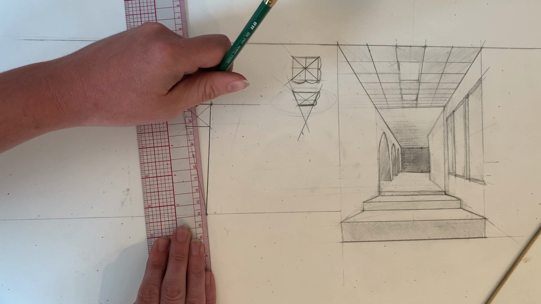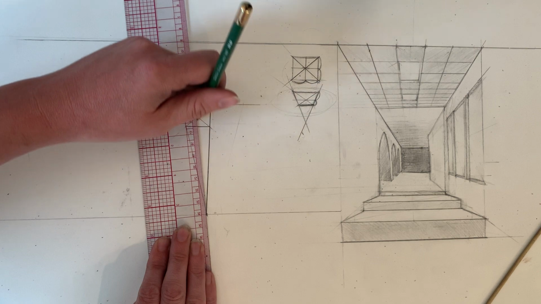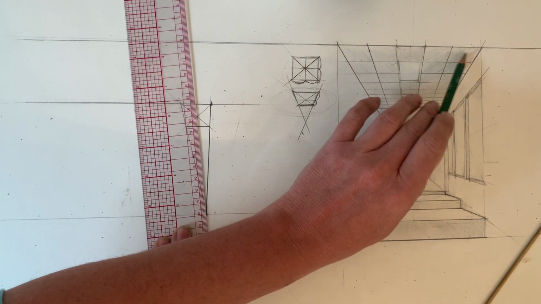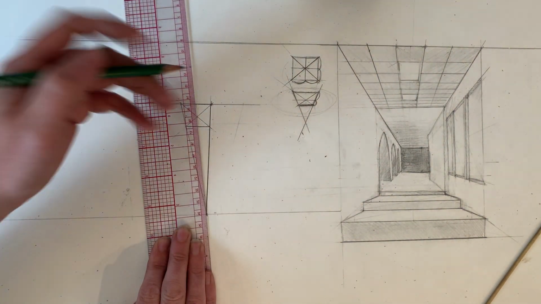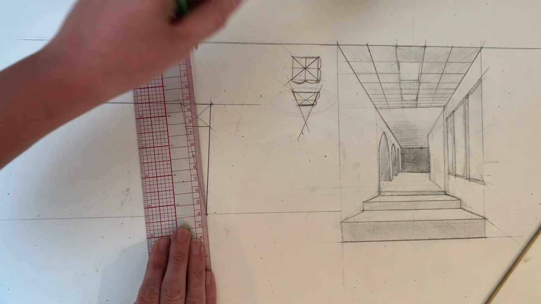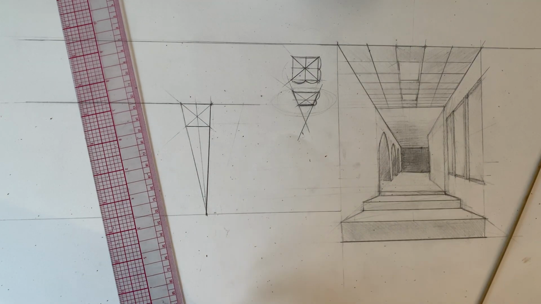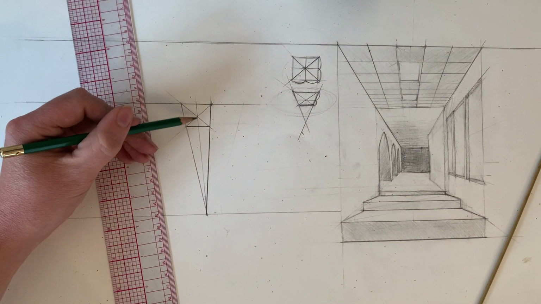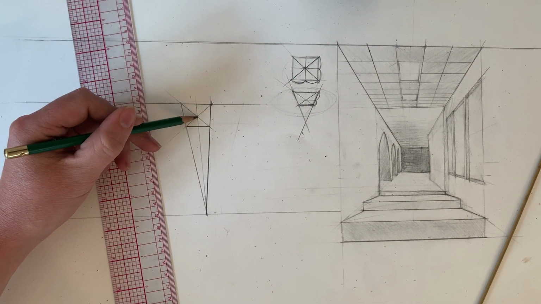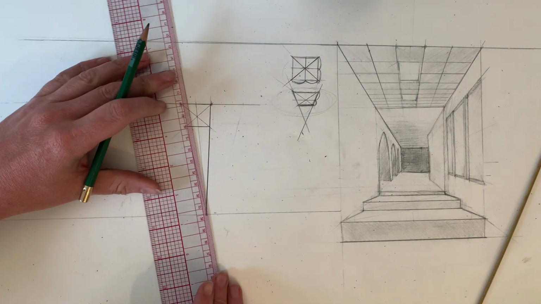I'm ultimately going to erase this line that's bisecting my tile because I don't need a line that's halfway through. I'm just going to make those tiles whole. So I'm going to just draw that slightly lighter than the other lines that I've drawn. But now I have a line that connects from the center of that first tile I drew all the way down to my vanishing point.